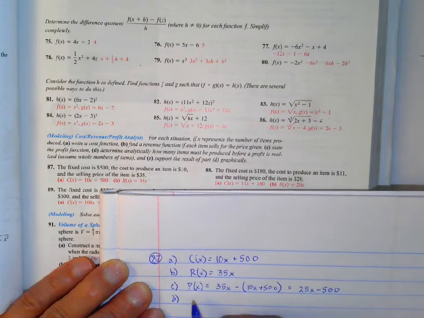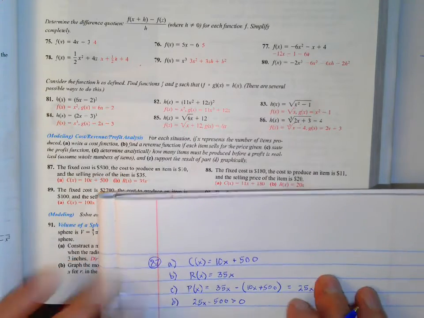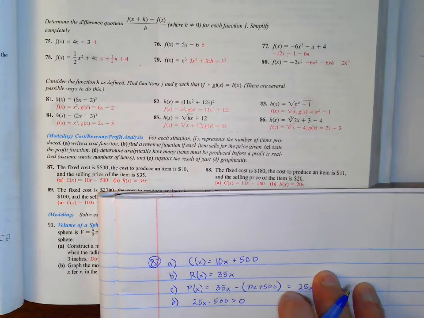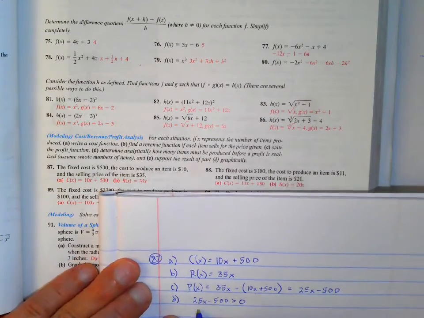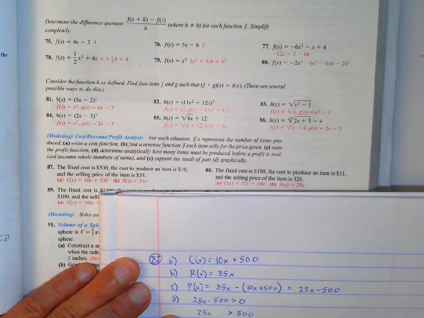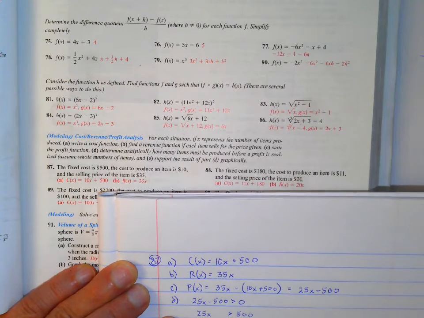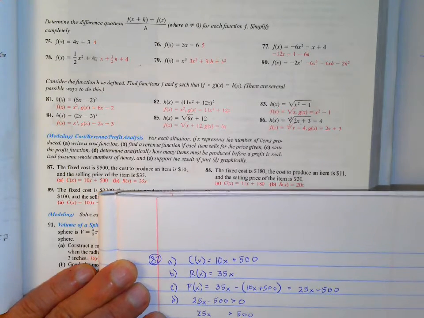Okay, so we want this 25x minus 500 to be greater than 0. Okay, so you solve that. 20. We need more than 20 will break even, more than 20 will be better.